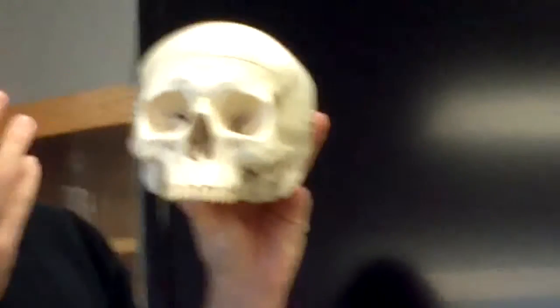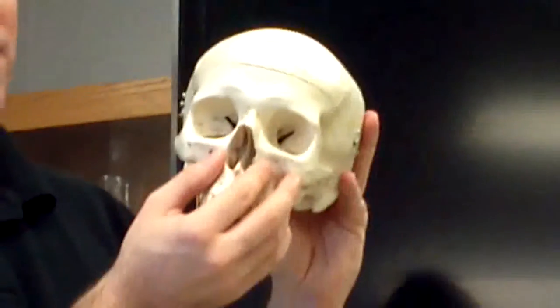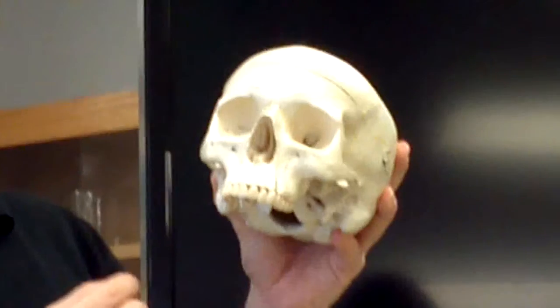The superior nasal concha are part of the ethmoid bone but not visible on these skulls. If we go to the bottom of the nose holes, we can see the inferior nasal concha. They are a separate bone, not part of the ethmoid bone. And finally, the maxilla also has alveoli, which would be those sockets where the teeth would sit.